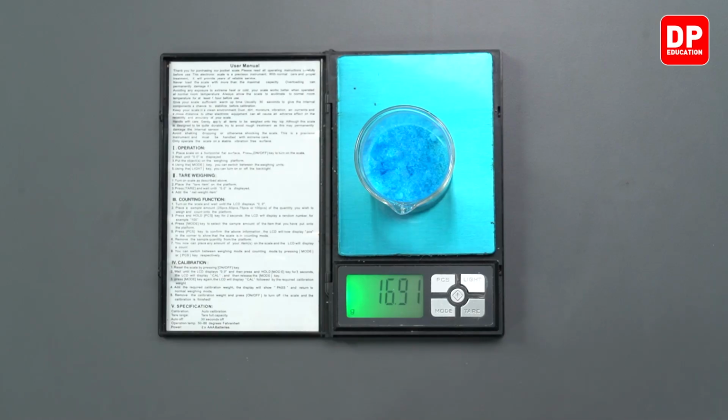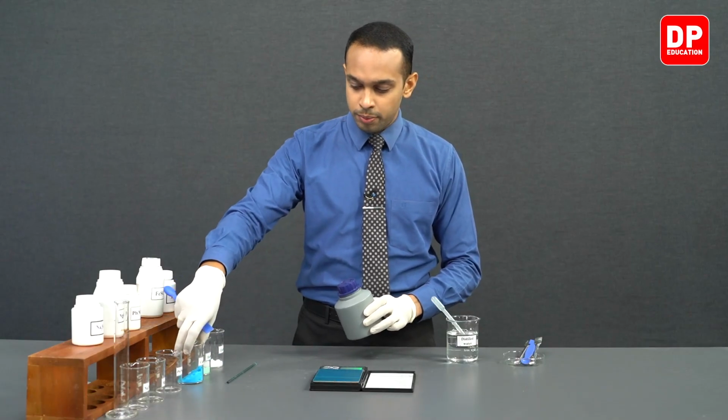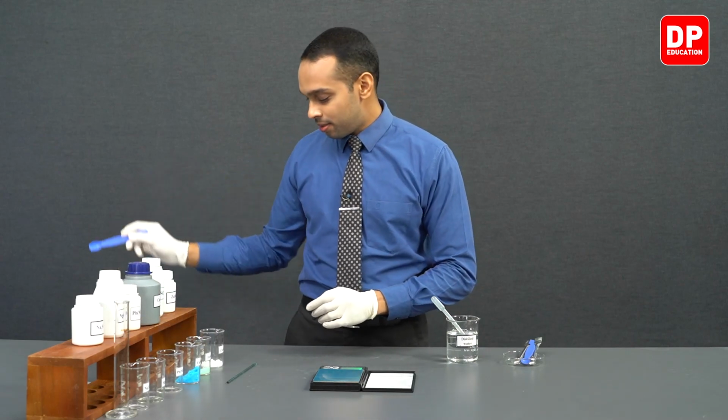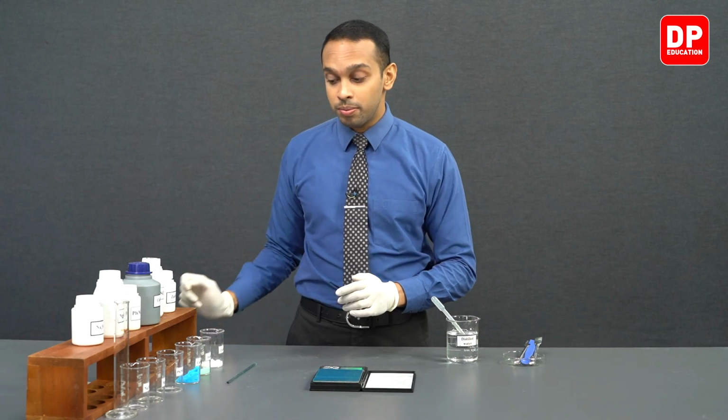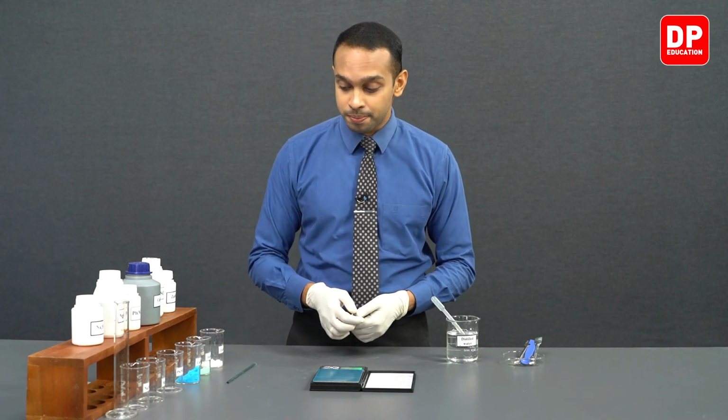We have measured 16.91 grams of copper sulfate. After measuring the relevant mass, we will keep the beaker aside. And as I mentioned earlier, we will be adding water to each of these solutions later on.